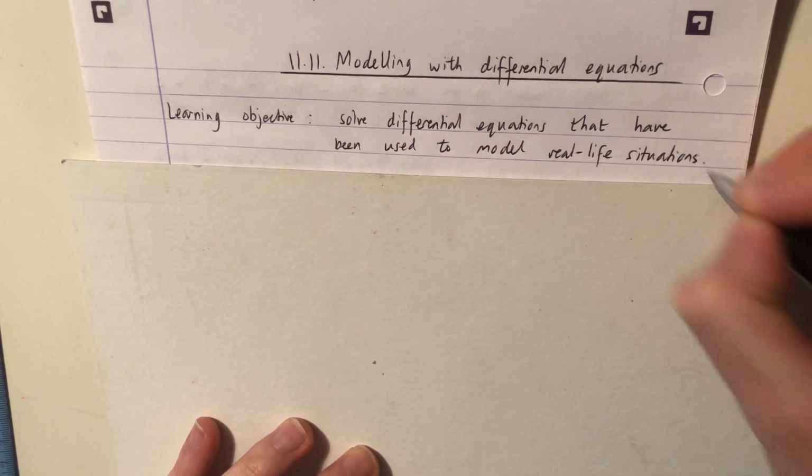I'm just going to finish off, finally, Chapter 11 on integration for Year 2 Single Maths Pure. It's to do with modelling with differential equations, which is currently one of the most important areas, not only in maths but in real life as well, because it's one of the methods people use to model things like what is going on at the moment in terms of viruses, etc. So the learning objective for today is to solve differential equations that have been used to model real life situations.